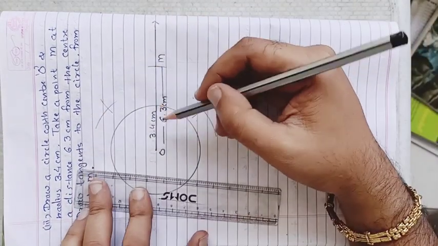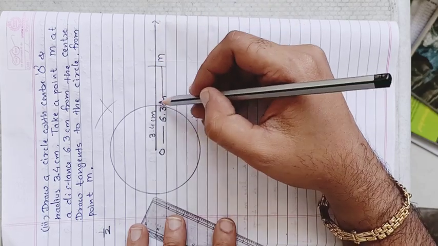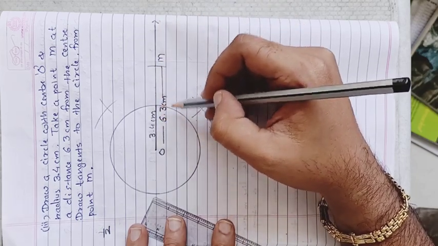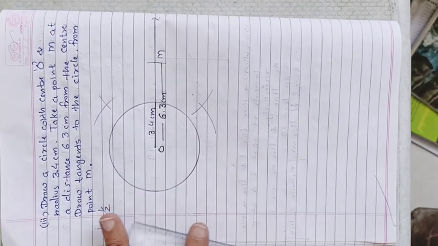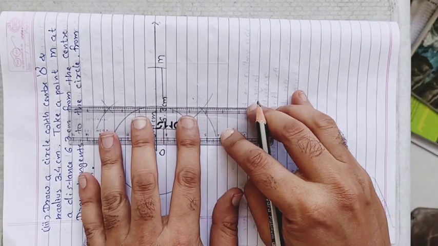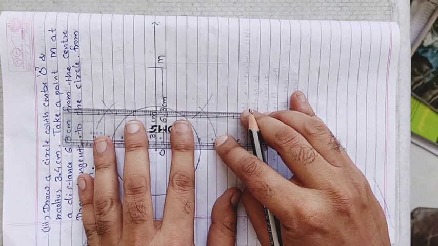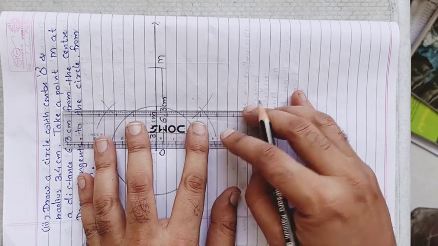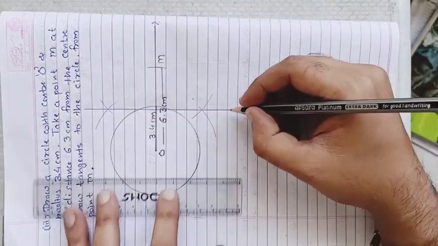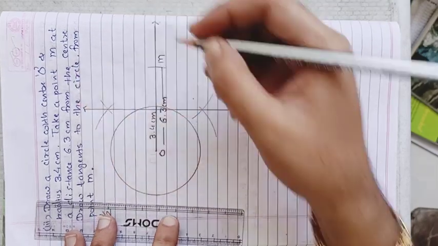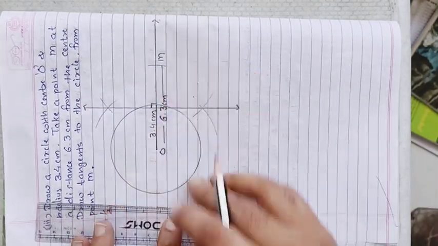So if you have drawn this ray OM and written the length 6.3 centimeter, then give half mark. Next, this is the perpendicular bisector of OM.